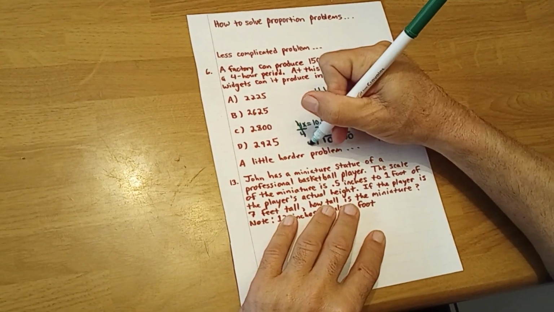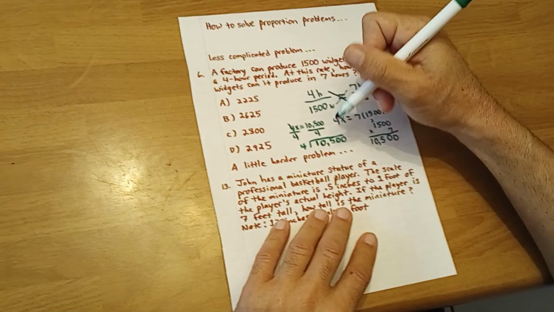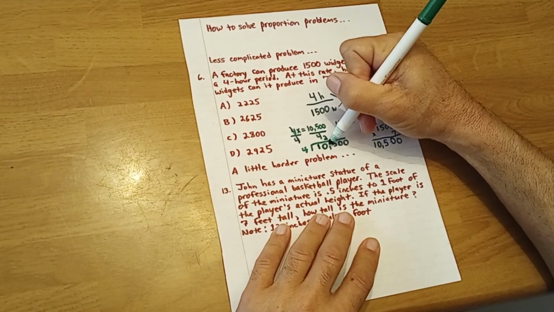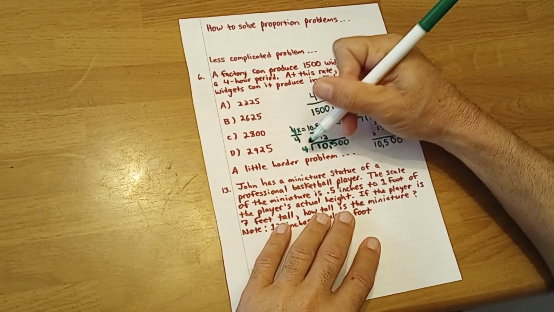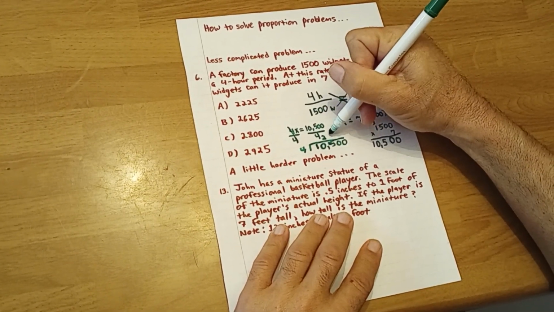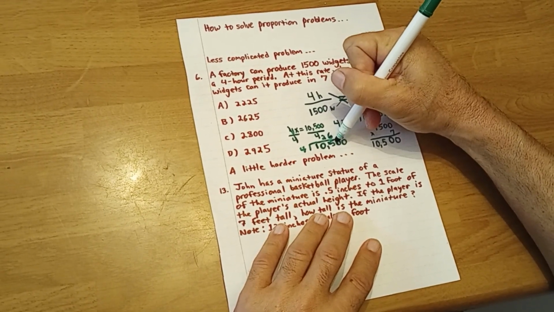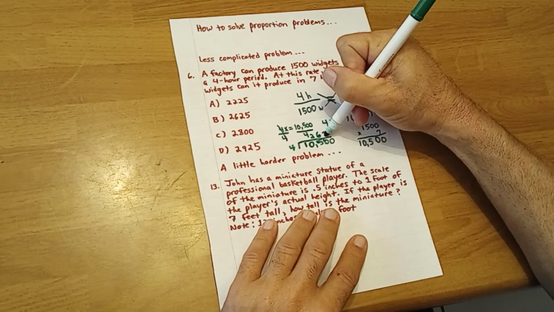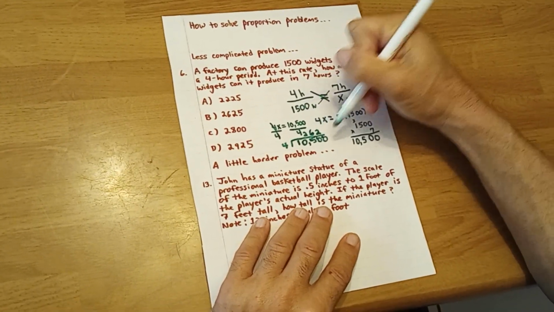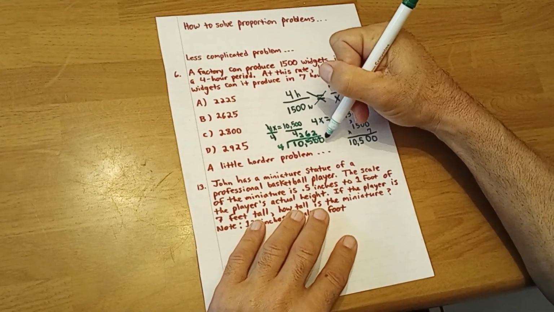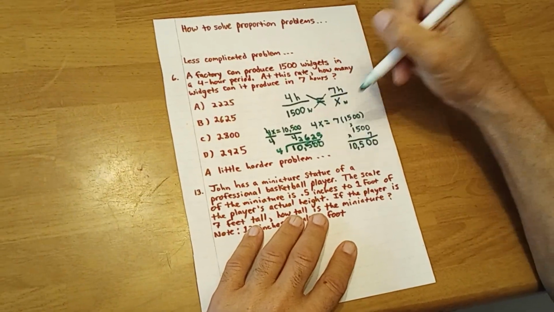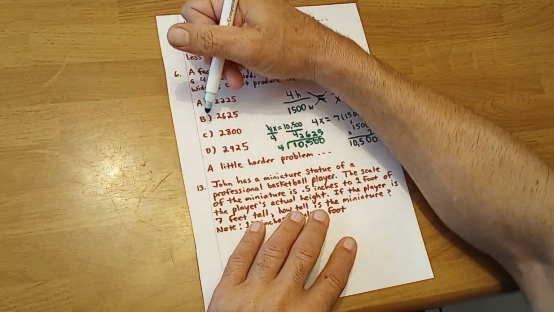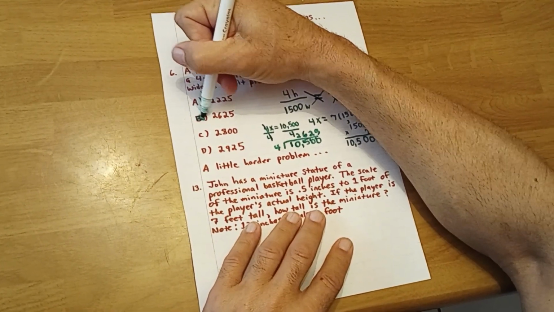So we do 4 into 10,500. 4 goes into 10 2 times with 2 left over. 4 goes into 25 6 times with 1 left over. 4 goes into 10 2 times with 2 left over. 4 goes into 20 5 times. So our answer is 2,625, which is B.